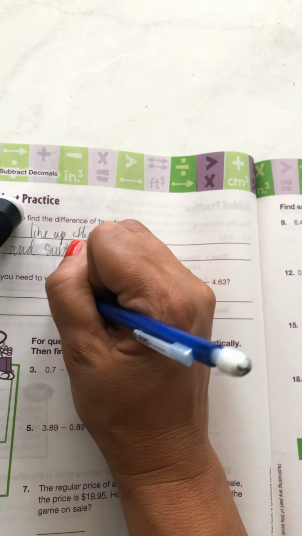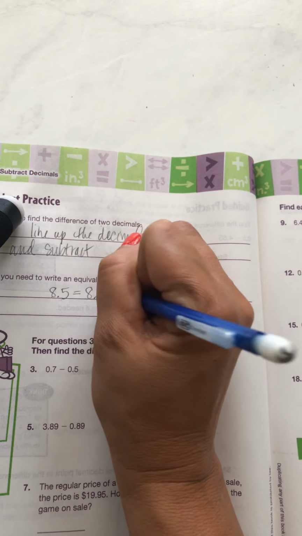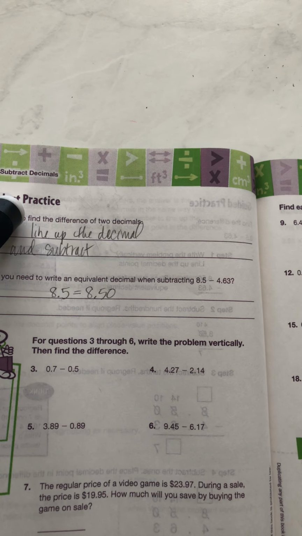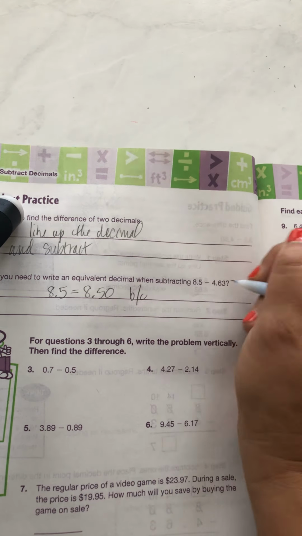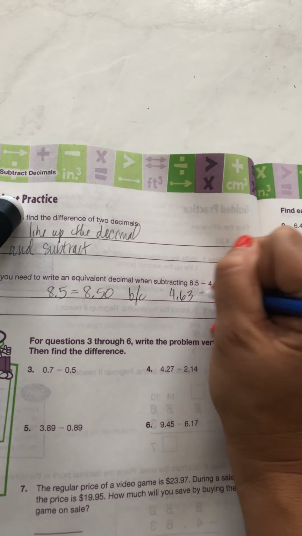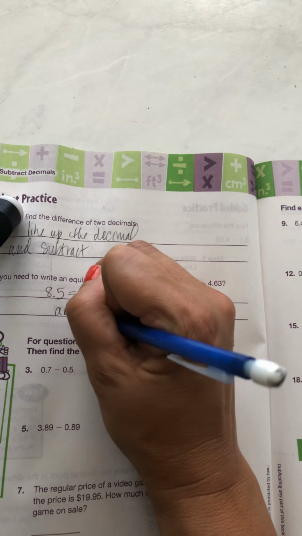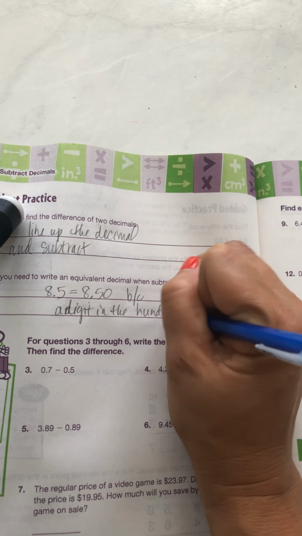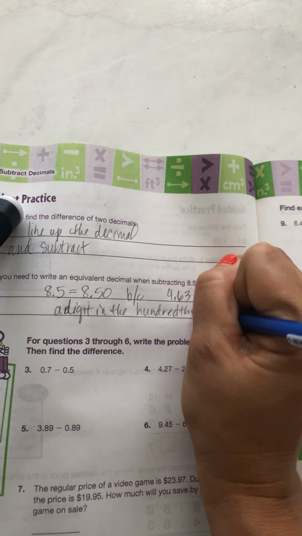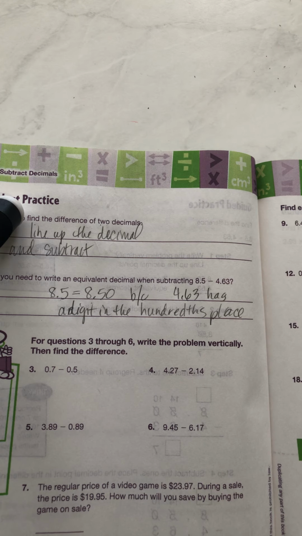What you did is 8.5 is equivalent to 8.50. We wrote an equivalent decimal there because 4.63 has a digit in the hundredths place. So we needed something to subtract.